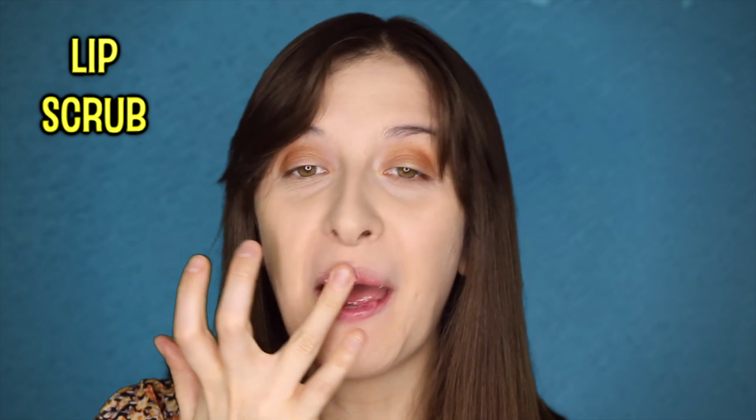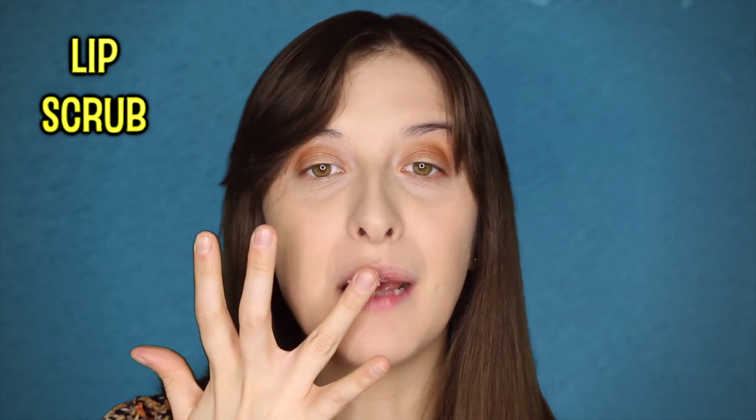The next thing I like to do, as you can see, I've got sort of foundation all over my lips. So I like to use a lip scrub, which is basically lip balm and sugar. It tastes amazing. So I just scrub my lips with the sugar to get rid of the foundation that's on my lips. And it also helps your lips be nice and plump. There we go.